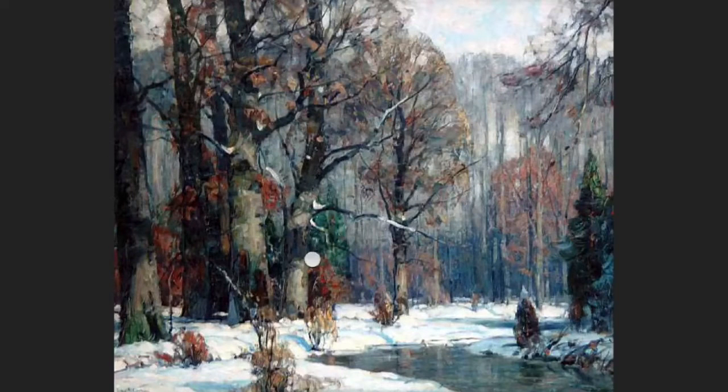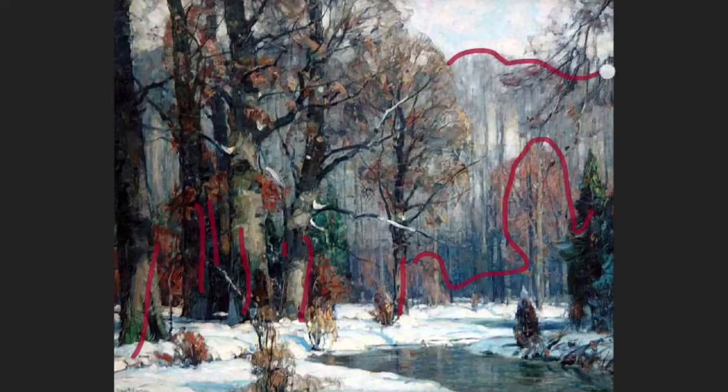Now this is winter, and the other one might have been winter too. And you can really see the layers. These trunks here are the front layer, and maybe a background layer of some trunks, and then a layer back in here, and then the farthest layer becomes very muted, very cool, very grayed, so it stays back.